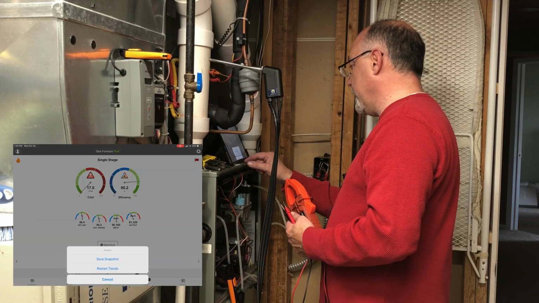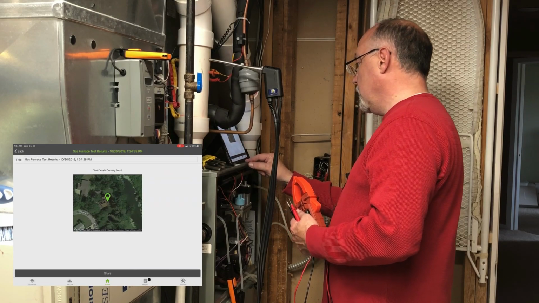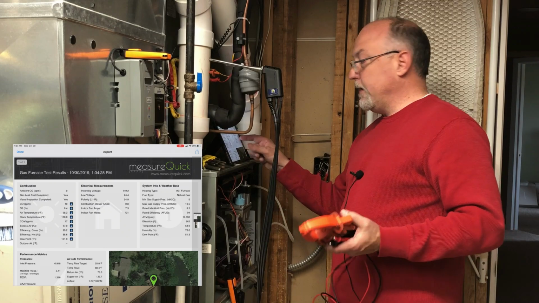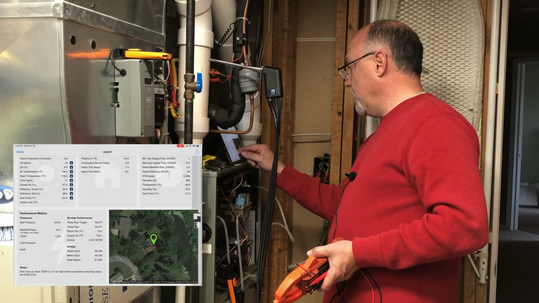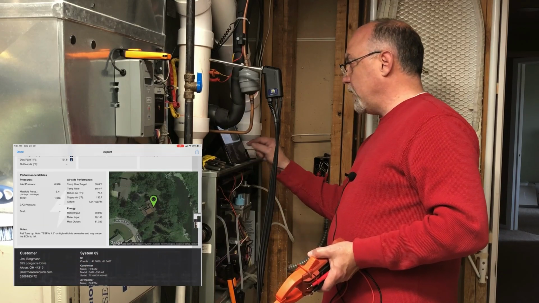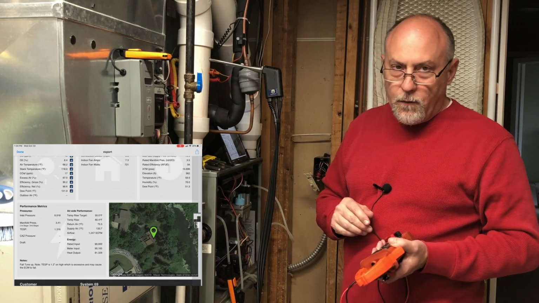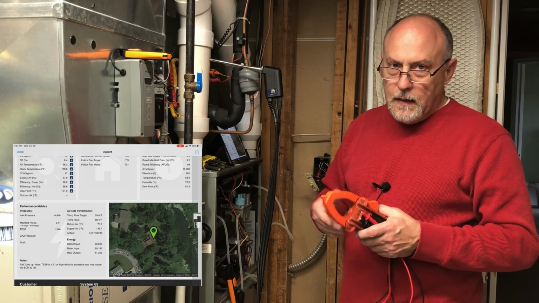So now I can go here, save a snapshot, hit view, and share, export as PDF, and you can see we got the whole test pretty much done here. So we've got our manifold pressure, our input looks good. Any notes I put in there, model numbers, the serial numbers, and you can see this literally took me a few minutes to do to get a whole furnace test done, and make sure everything's on the money. So we're good to go.